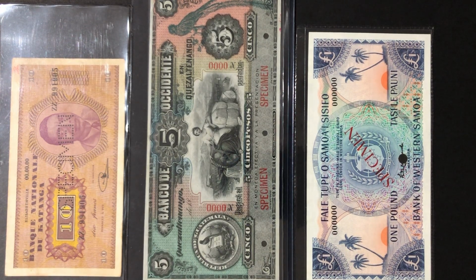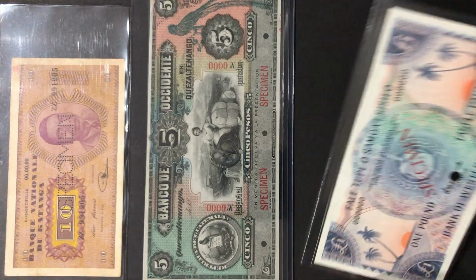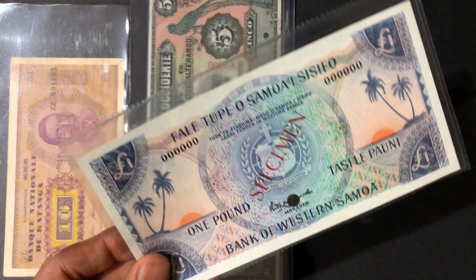Today I'm going to share with you overprints on banknotes. So what's an overprint? Overprint is any text or graphic that has been added onto the banknote after it has been printed. There's many reasons for doing an overprint and I'm going to share a variety of those reasons. First, we're going to start with specimen banknotes.